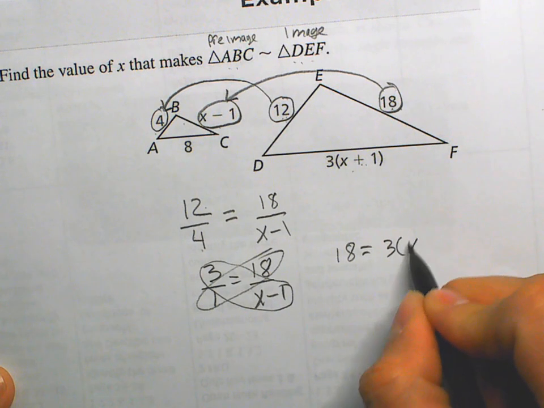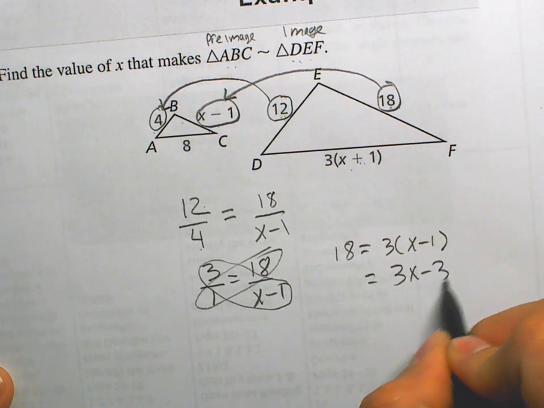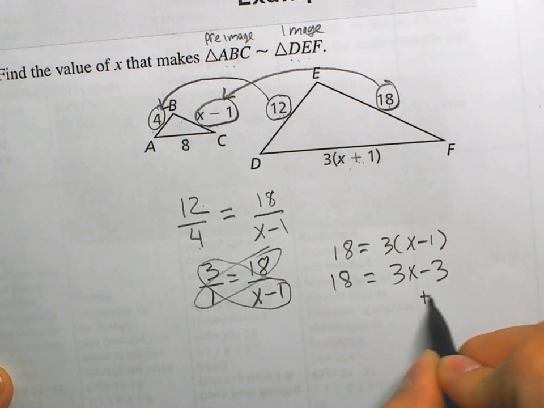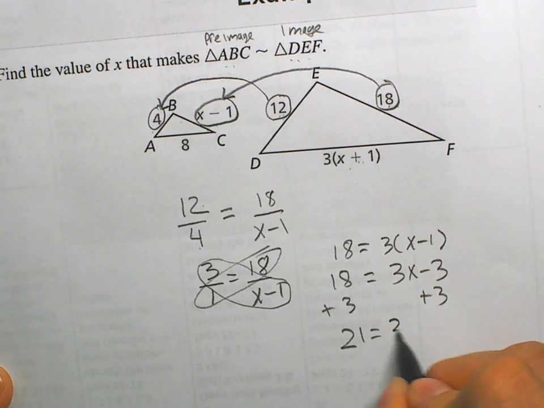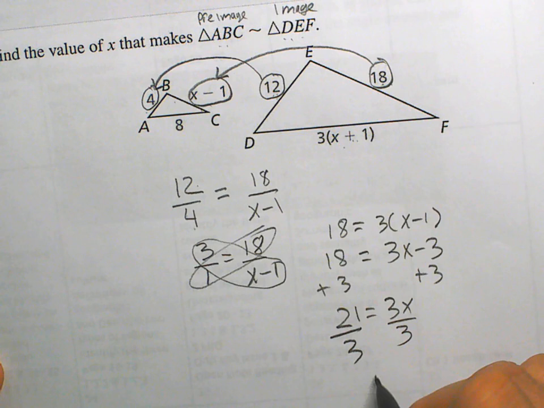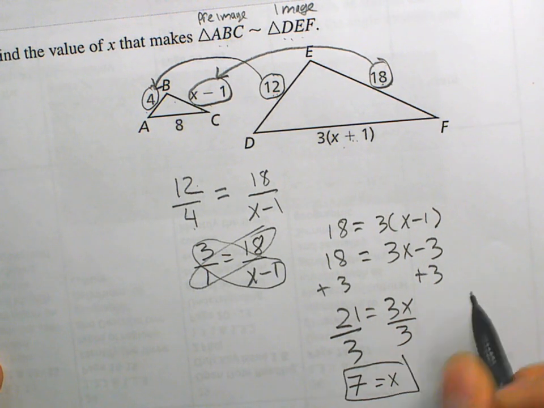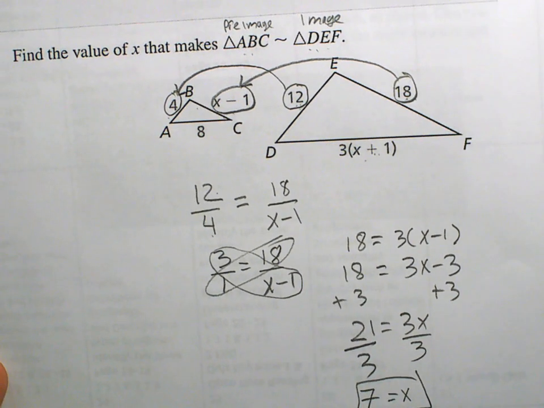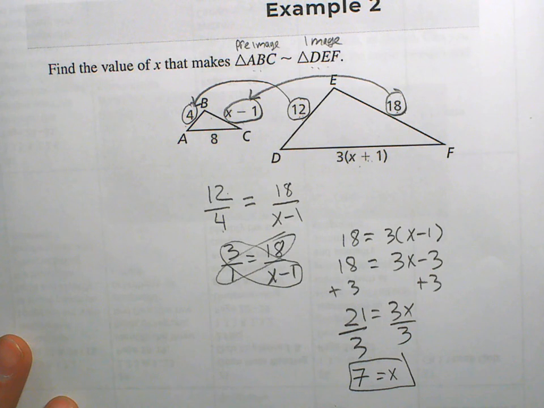Make sure you actually distribute. Minus 3. Add 3. Add 3, that gives me 21 equal to 3x, divided by 3. And x is equal to 7. So they're only asking me for the value of x, so x equals 7. That's example number 2.